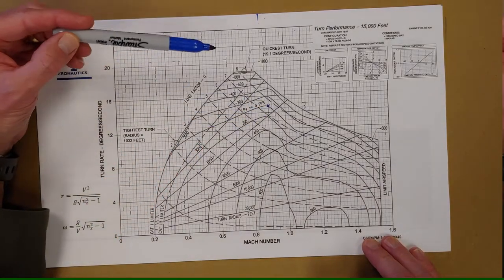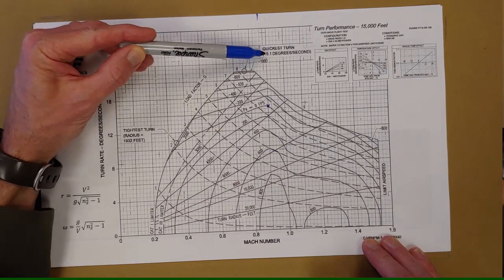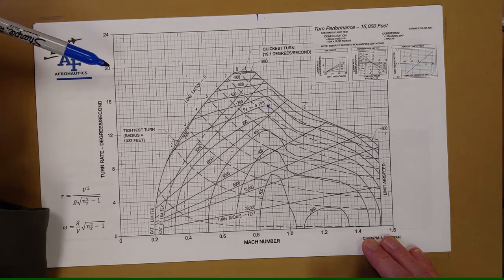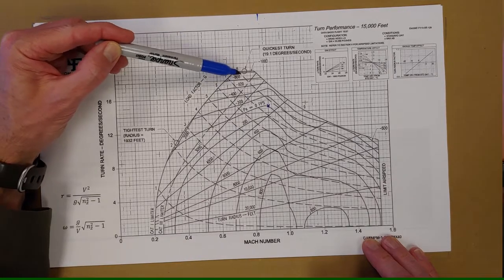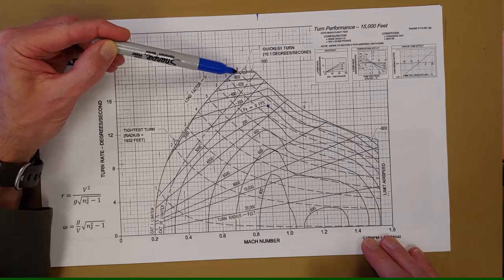So my quickest instantaneous turn is up here. It reads it actually off for us right here at 19.1. I said feet per second, it's degrees per second. So there's 20 degrees per second. Here's 19.1 degrees per second. And we call this low corner, we call this high corner.